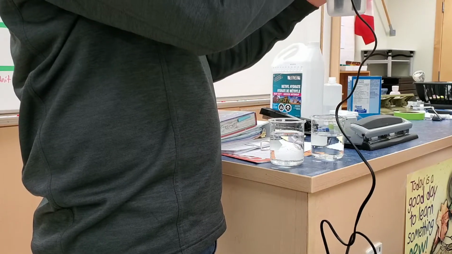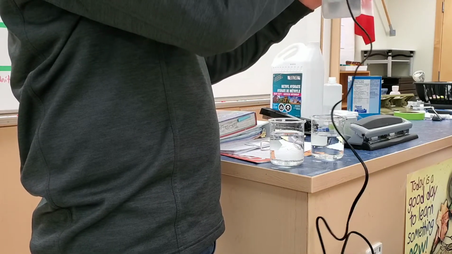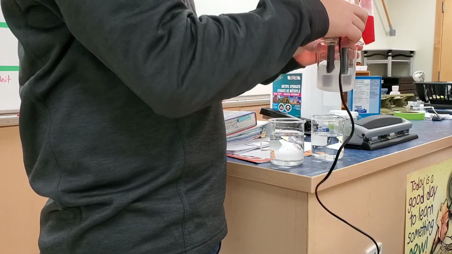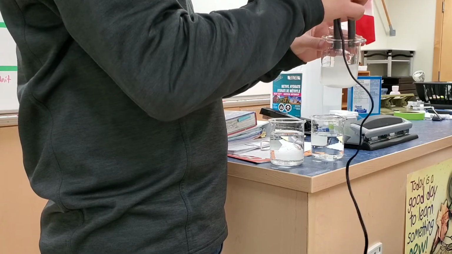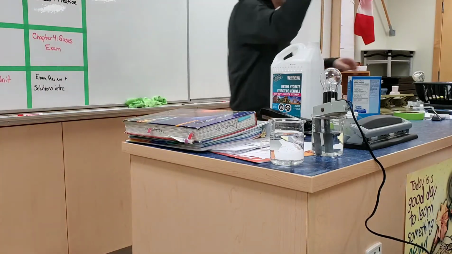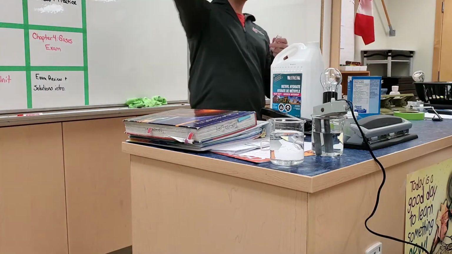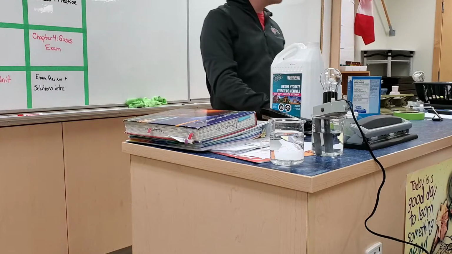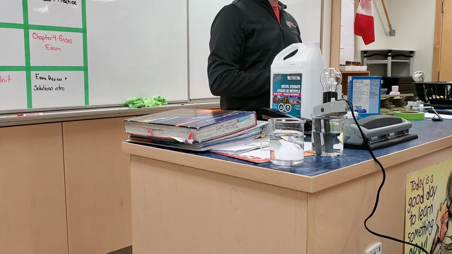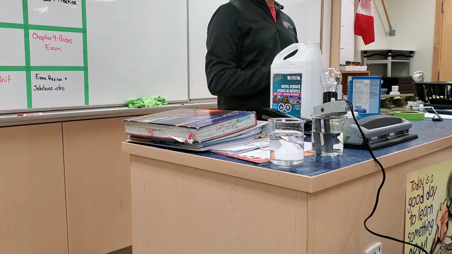Ooh, a little bit. And as I dissolve more and more salt, what happens to the conductivity? It gets brighter and brighter. Now, let's take a look at it and see. Sodium chloride in water, is it neutral, acidic, or basic? Neutral. It's neutral, so what should red pH paper do?